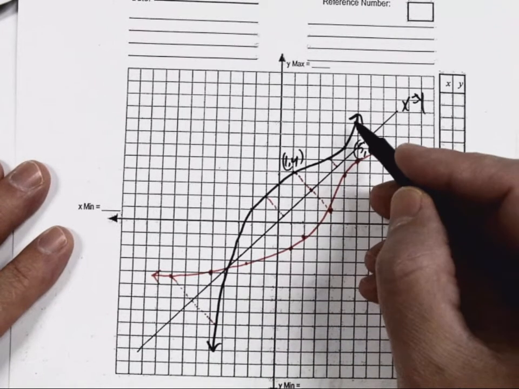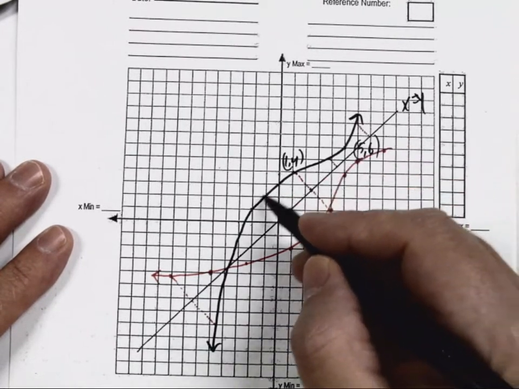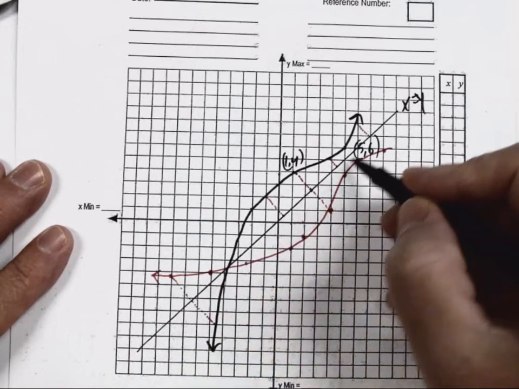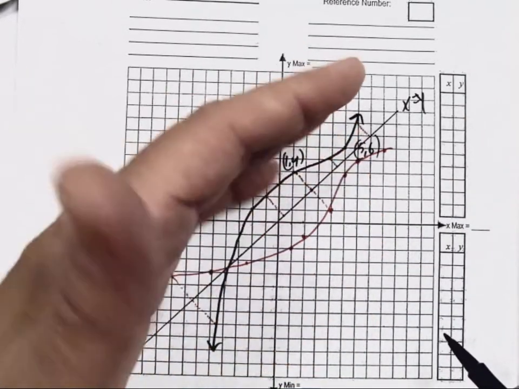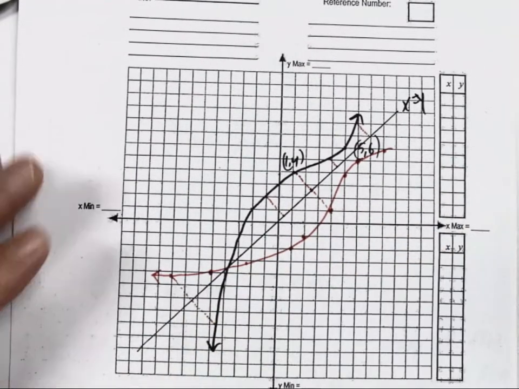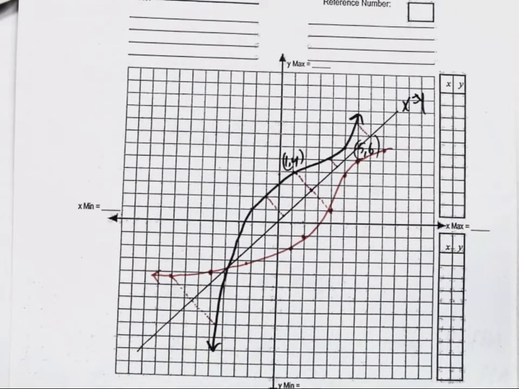So hopefully you can visualize, if you take this graph and you rotate it around this diagonal line, this is now your inverse function. Okay, so on the homework, they may give you some graphs and ask you to figure out the inverse function. Not too difficult.